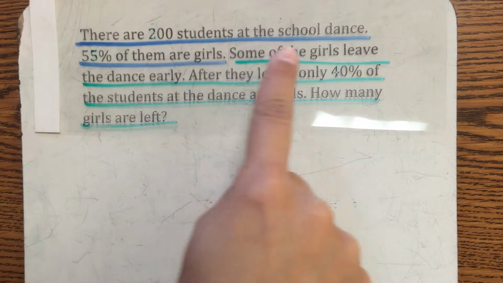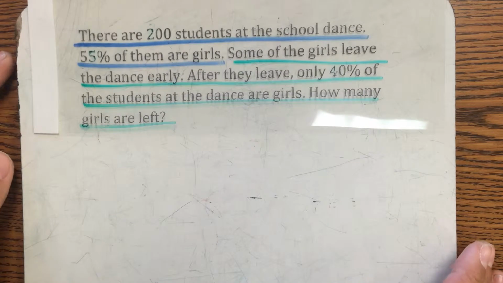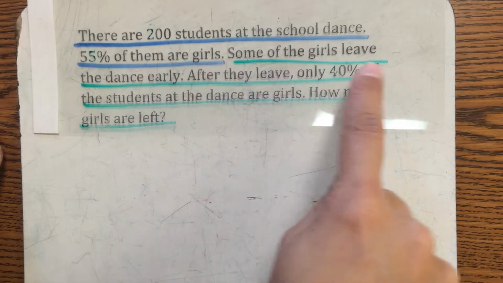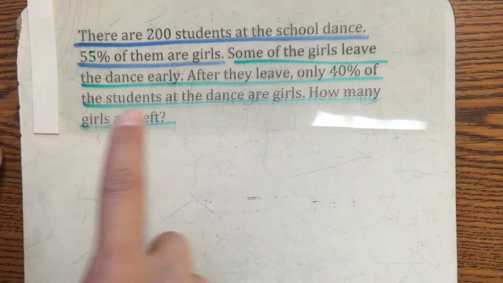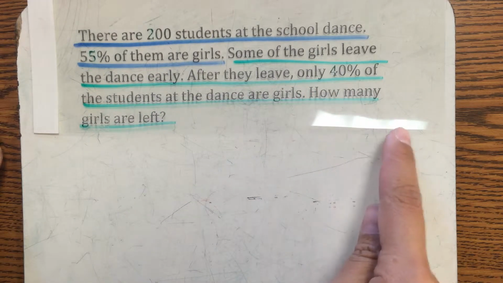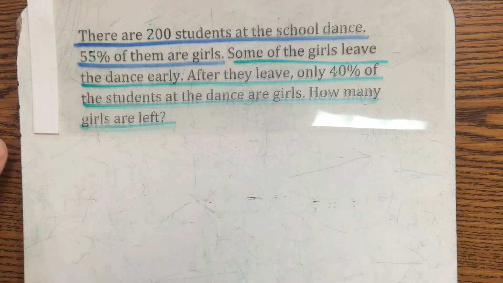There are 200 students at the school dance. 55% of them are girls. Some of the girls leave the dance early. After they leave, only 40% of them are girls. How many girls are left at the dance?